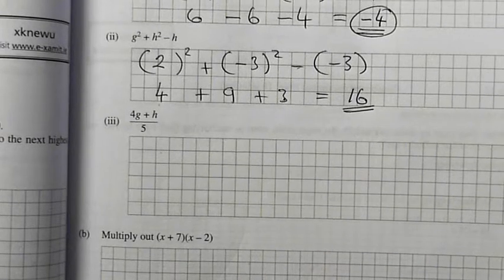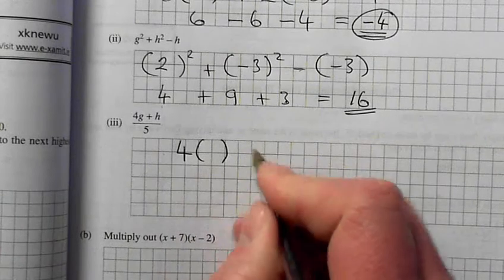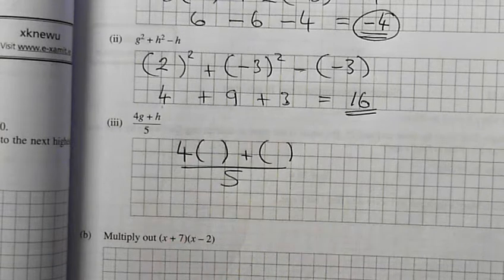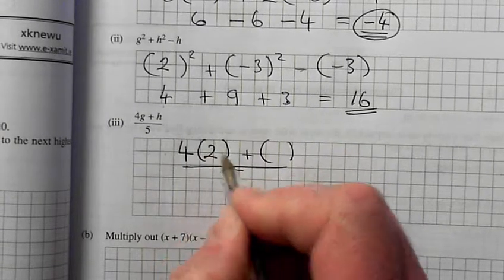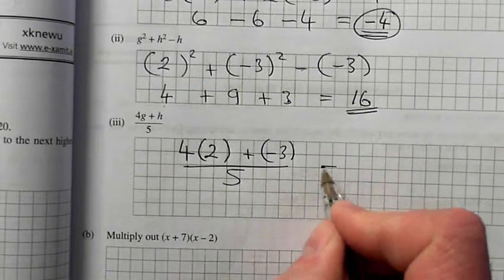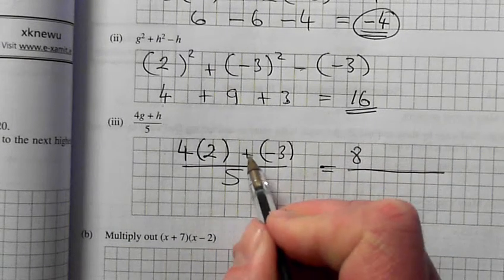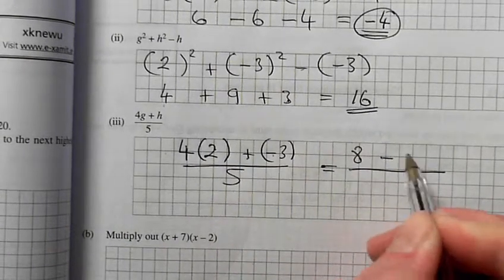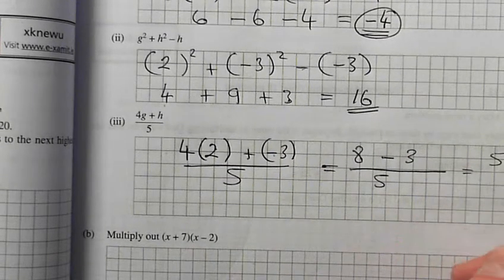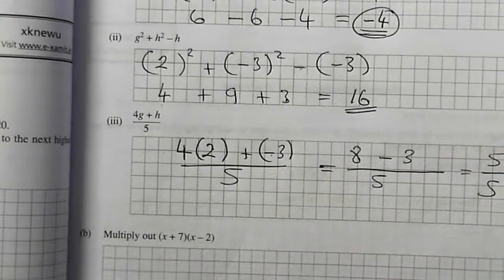The next one. So we do the same. 4 brackets plus brackets over 5. First of all, G goes in here, is 2. H is minus 3. So we work it out. 4 times 2 is 8. And plus times a minus, minus 3 over 5. So that means 8 minus 3 is 5 over 5 is equal to 1.